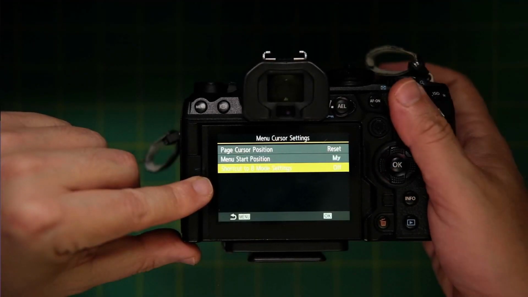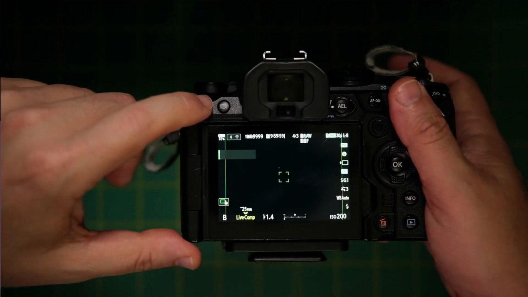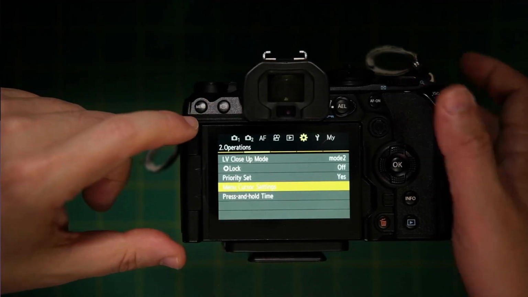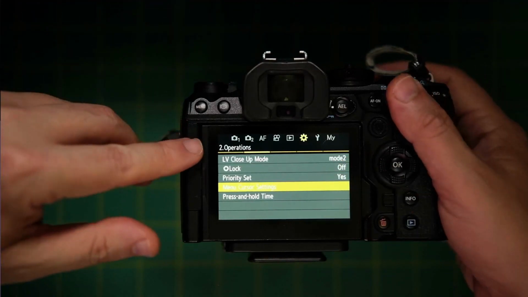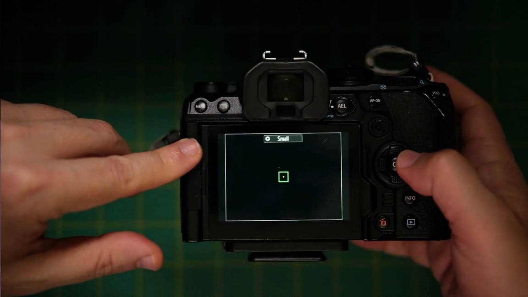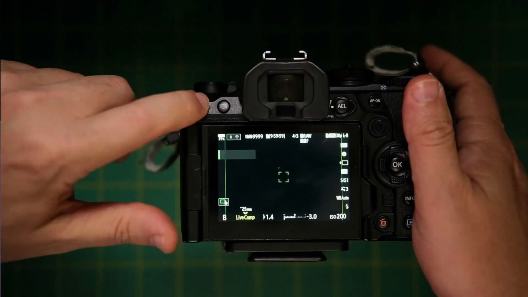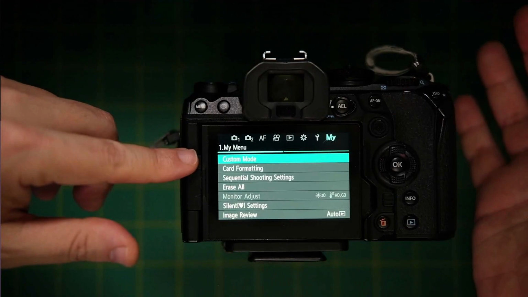off. Now when we push the menu button, it doesn't go to the bulb mode settings. It just goes to the most recent, or in this case, it should go to my menu too. If I do any other operation, now it's in the my menu.